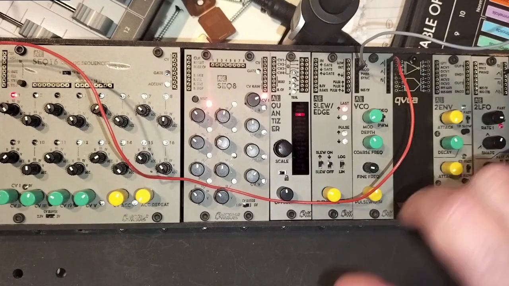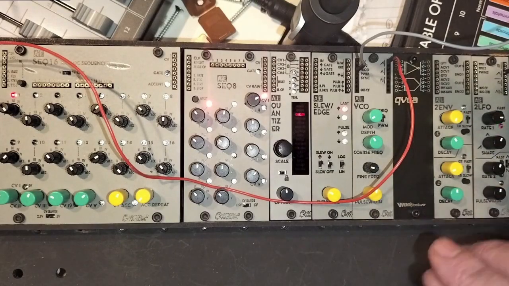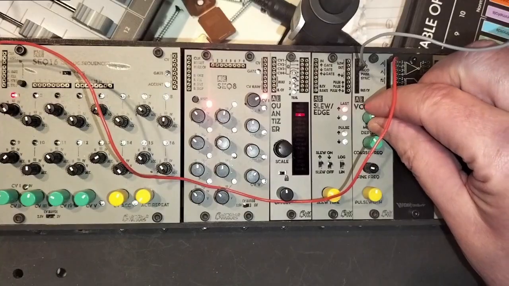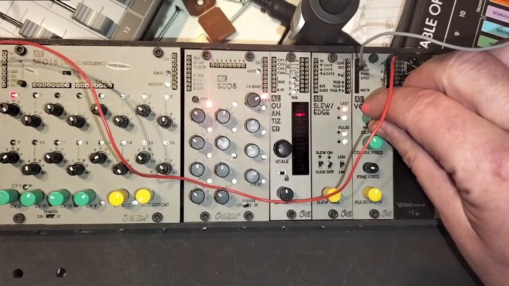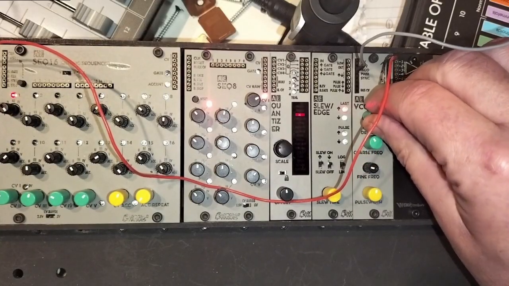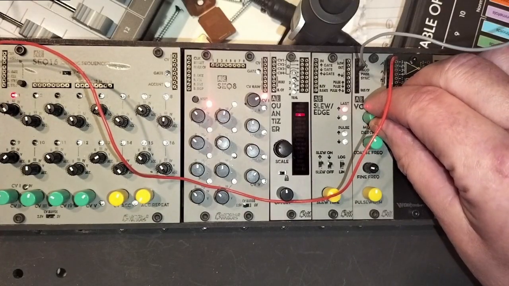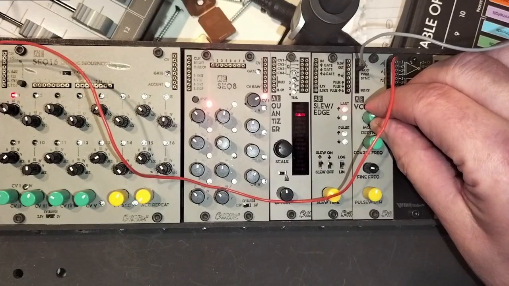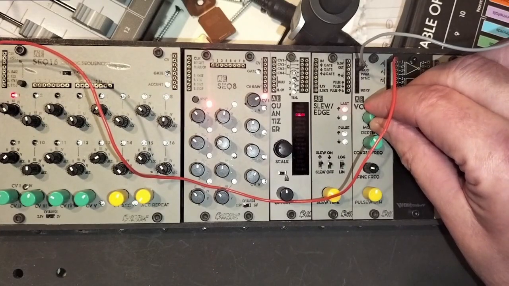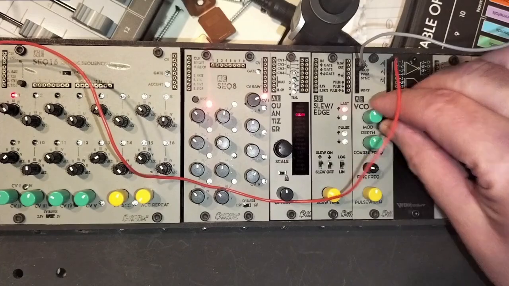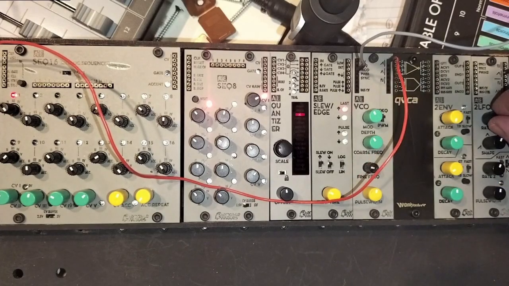I've got the attenuator all the way down, so there's nothing at all. As I turn it up, and back down again. That's where we're at. There's usually a sweet spot somewhere where it's nice. Maybe a bit too much, but just to show you, I'm messing with the LFO now, making different wave shapes and different speeds.